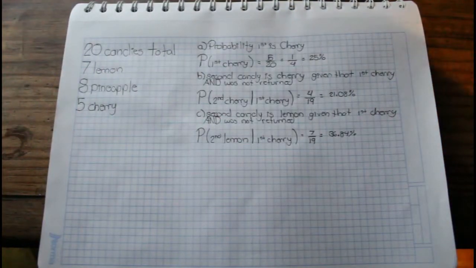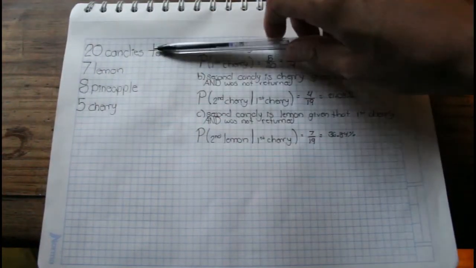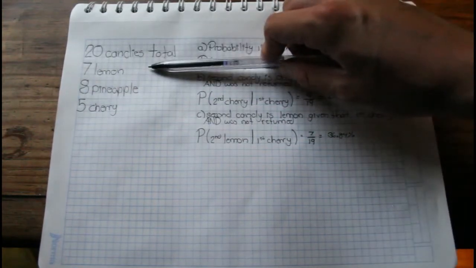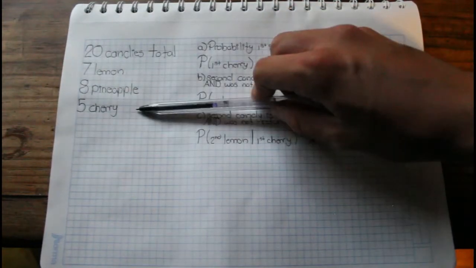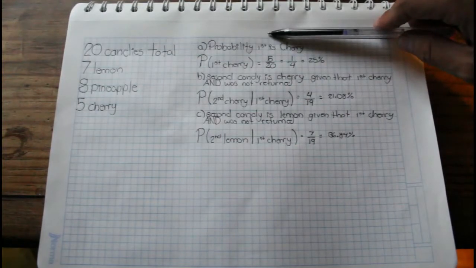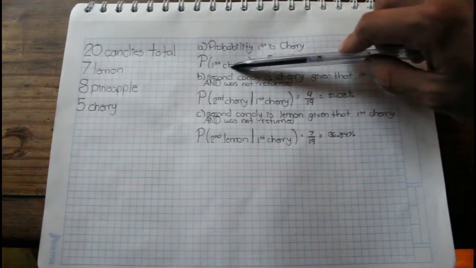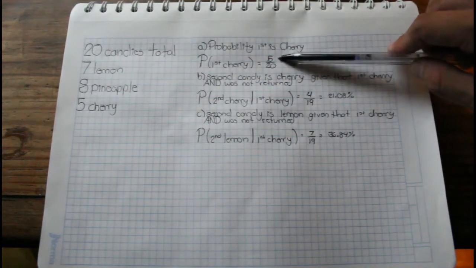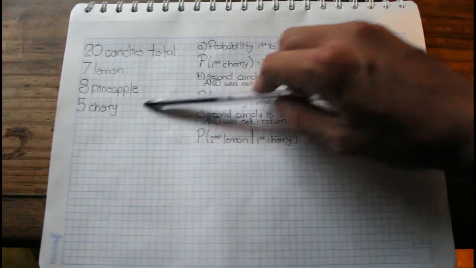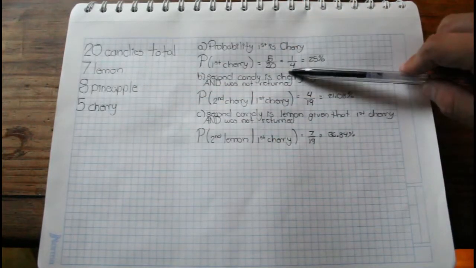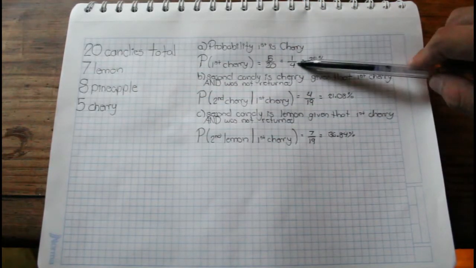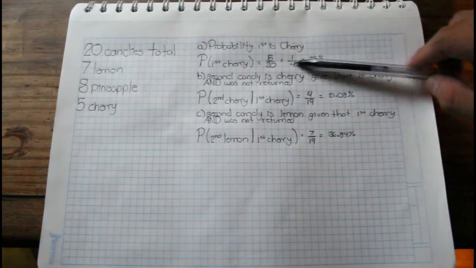For our first example of probability, given the following information, we have 20 candies in total: 7 lemon, 8 pineapple, and 5 cherry. The question says, the probability that the first is cherry. So P of the first cherry equals 5 over 20, 5 cherry and 20 candies total. We can simplify it to 1/4, so that is 25%.